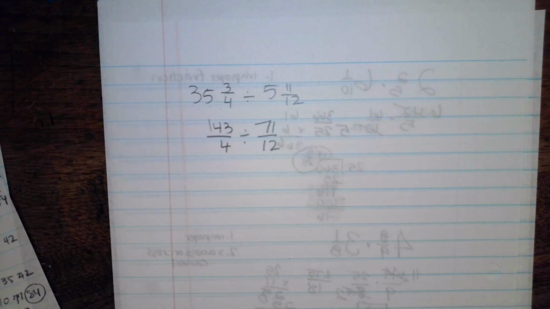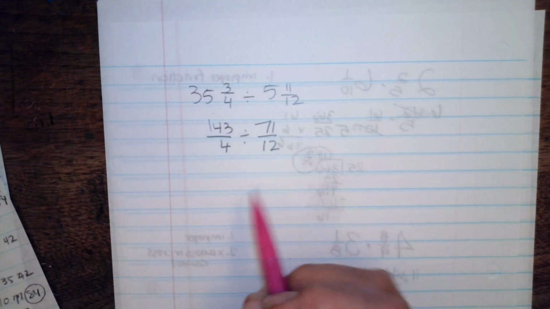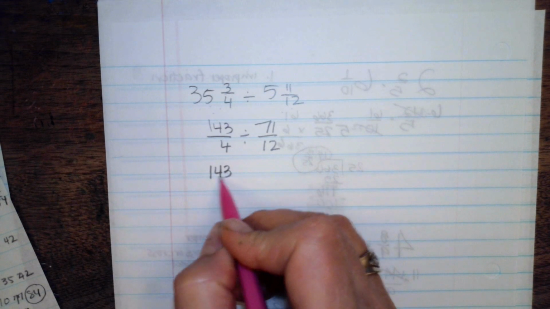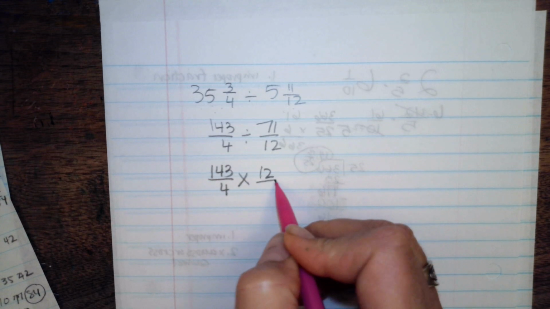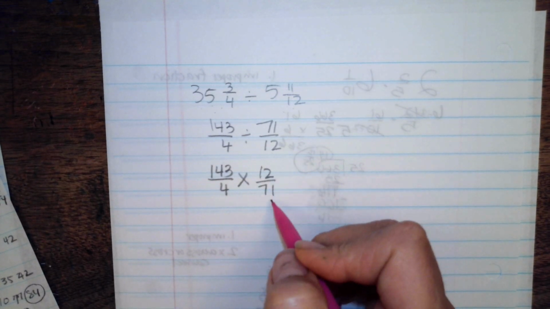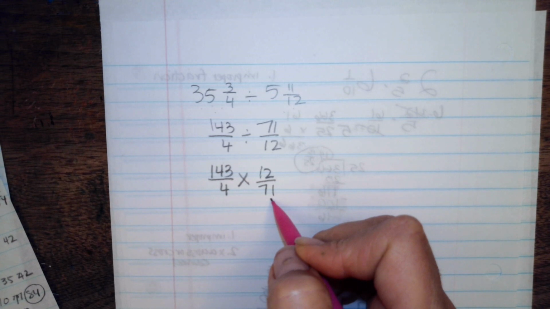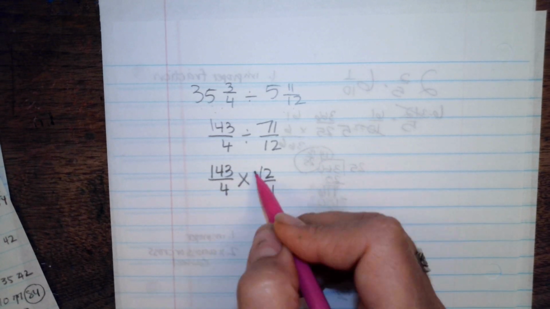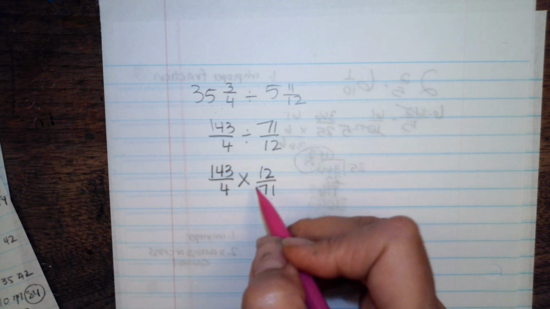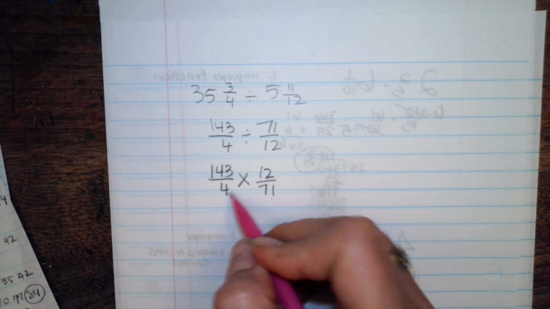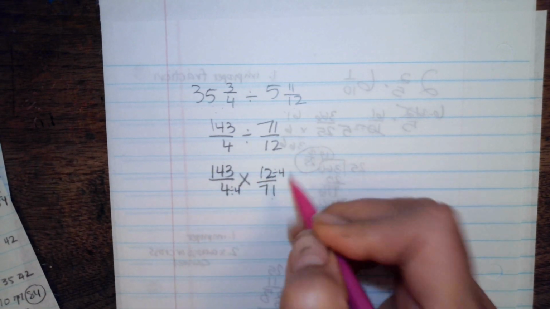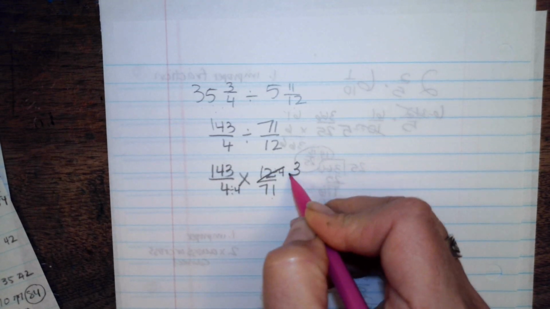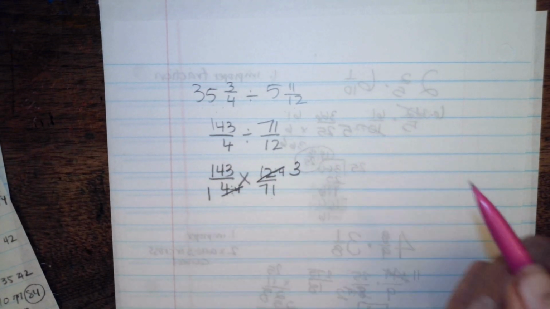So that's the first step. You change it into an improper fraction for both of these. And then you write the first fraction, you change this to a multiplication, and you flip the second fraction. So the numerator becomes the denominator and the denominator becomes the numerator. And then you either cross cancel or you multiply across. I know that 4 and 12 share, I can divide both by 4, right? So 12 divided by 4 is 3, and 4 divided by 4 is 1.